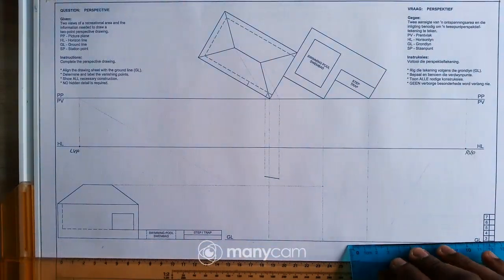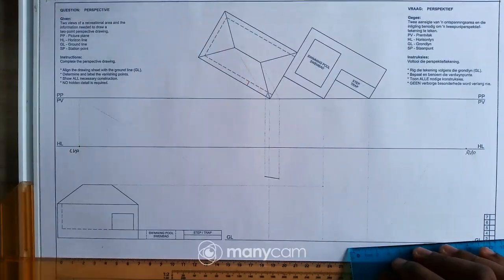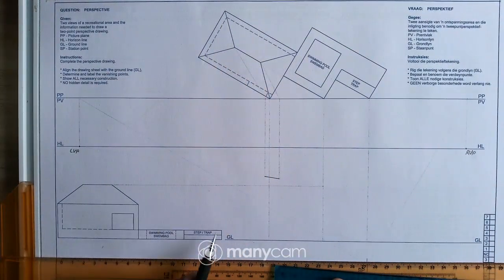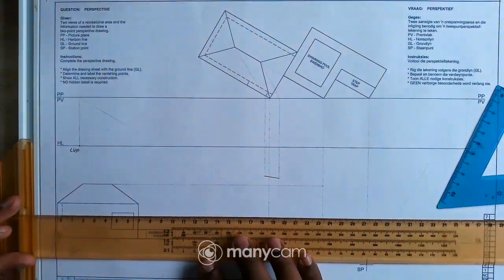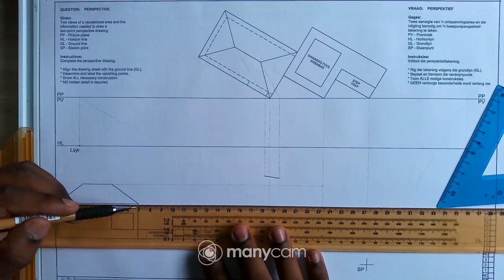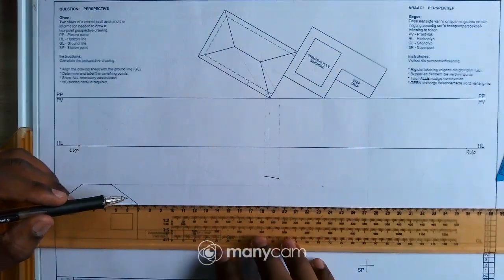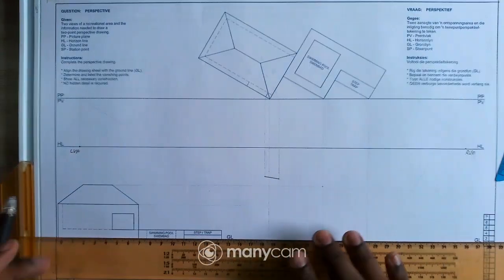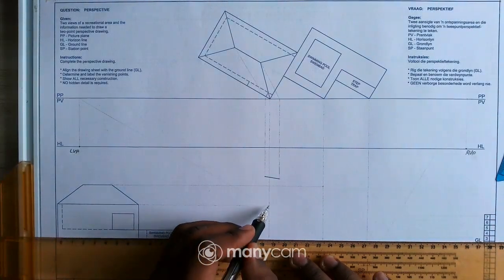So now I'll have to try and get these 4 points of the roof. Okay, so where is the height of these 4 points? So from the elevation, the height of that roof is right here. I can just project that height to the vertical line here, this vertical line here, right? And I project this point to the LVP and the RVP.